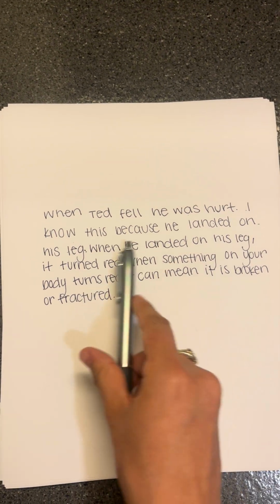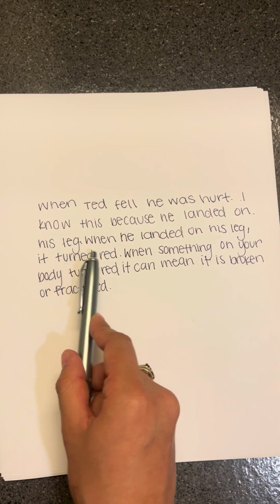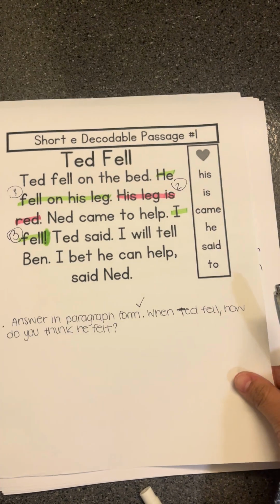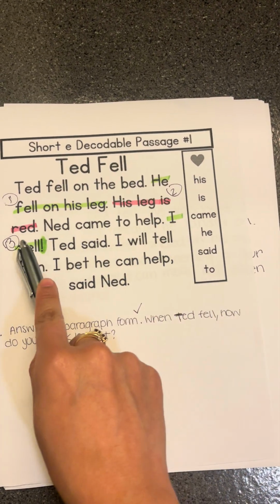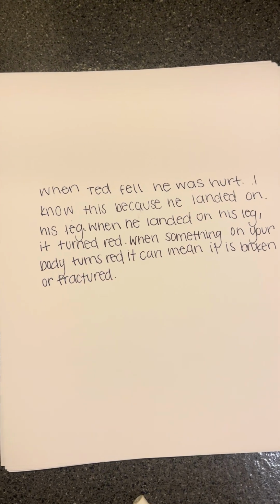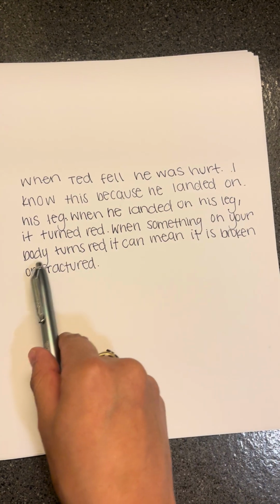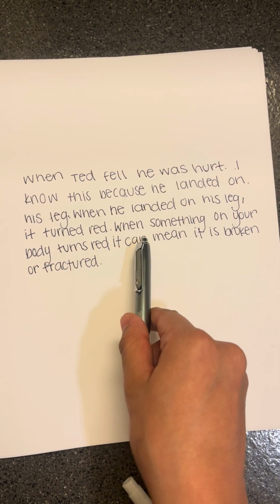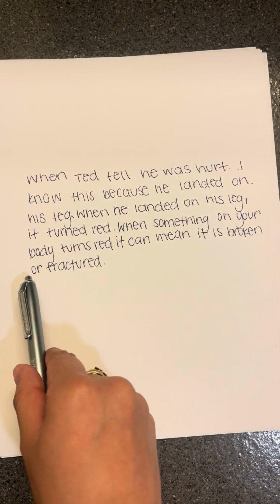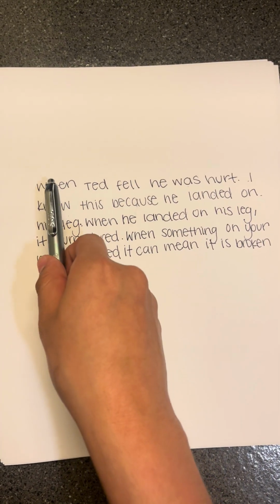Okay, so I wrote, when he landed on his leg, it turned red. I got this from my text. Okay, his leg is red. Now I added an example or some background knowledge that I had. When something on your body turns red, it can mean it is broken or fractured. So I'm going to reread everything I have.